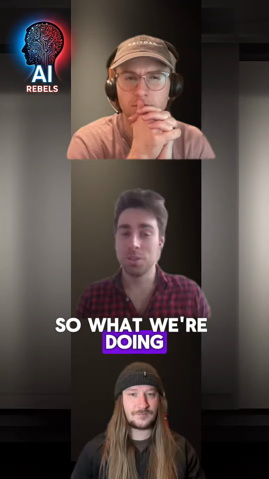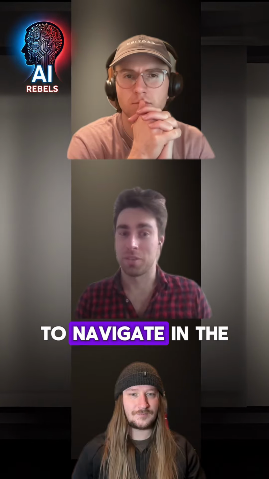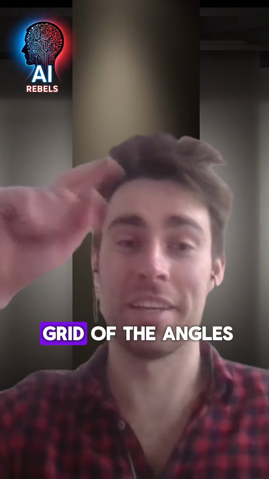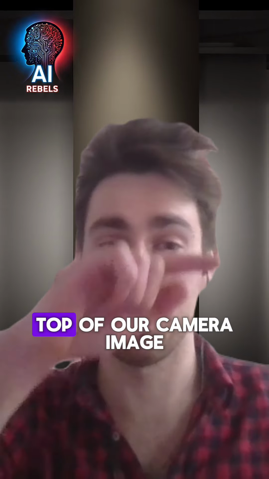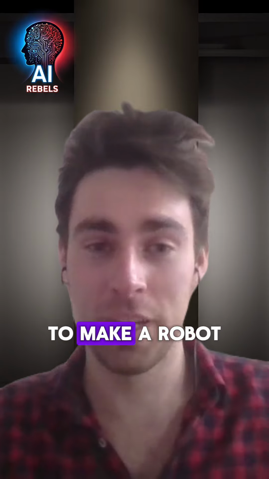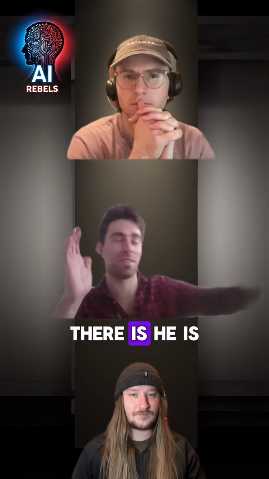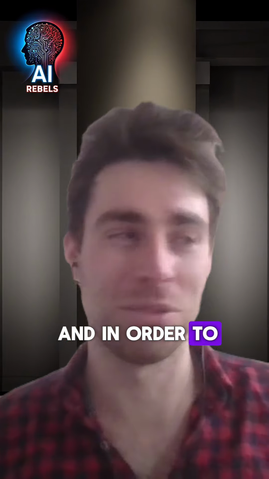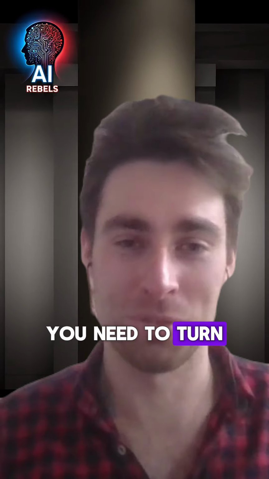So what we're doing to help the robot operate and navigate in the room better is image augmentation. We place a grid of angles, for example, on the top of our camera image to make the robot understand that, okay, he is, for example, at 30 degrees, he is at 50 degrees, and in order to turn to the kitchen, you need to turn 45 degrees left and go forward.